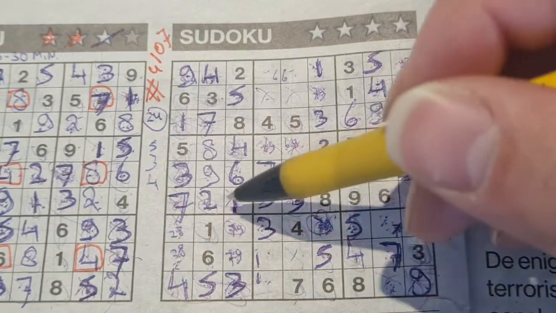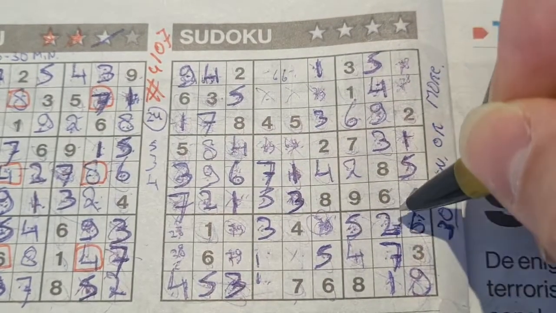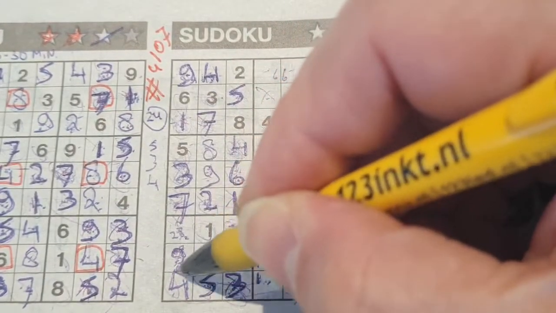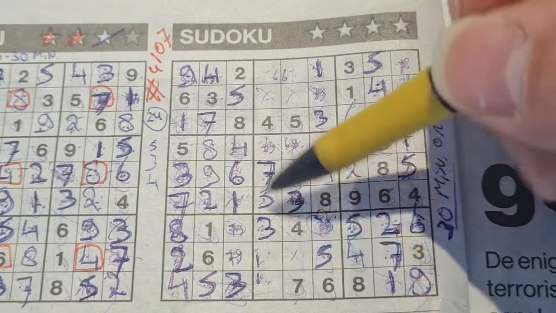1 and a 2, 1 and a 2. We have a 1 there, no 1 there. 1 should be here, and the 2 goes there. Now we have a 2 there, so this box can't be 2 anymore. That box should be 2. And this box should be an 8. I've marked those 2 boxes earlier with the 1.